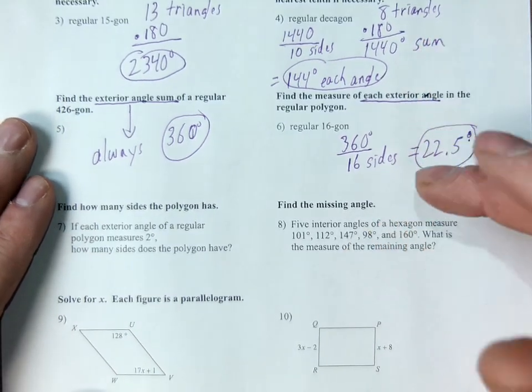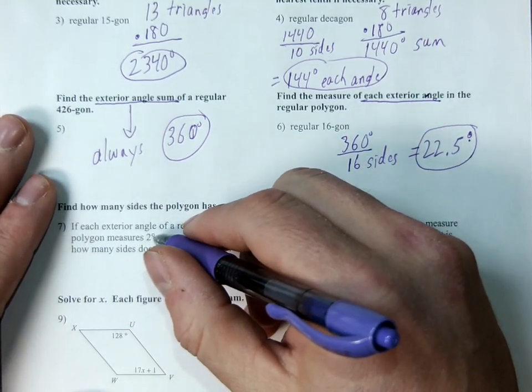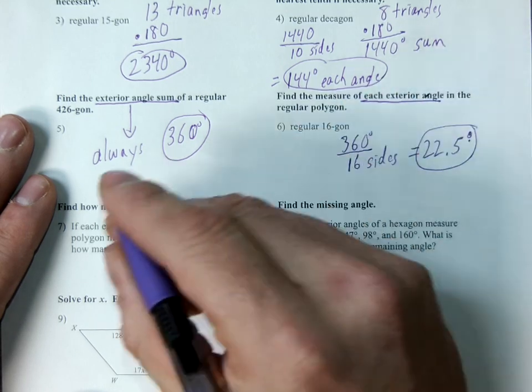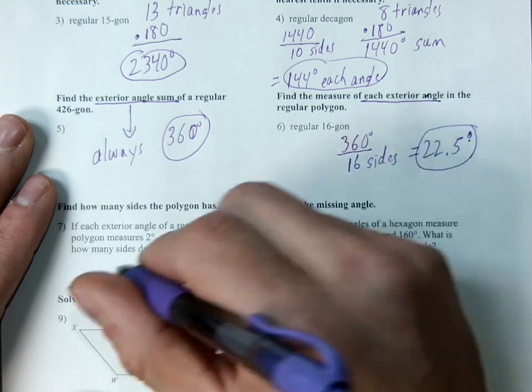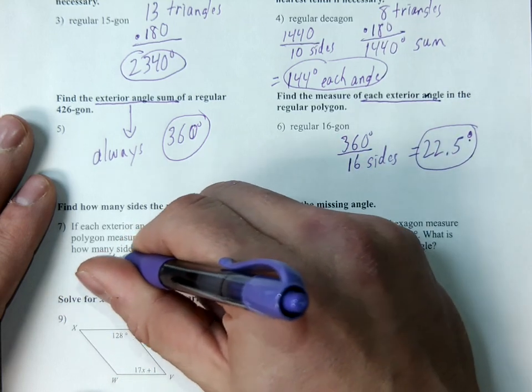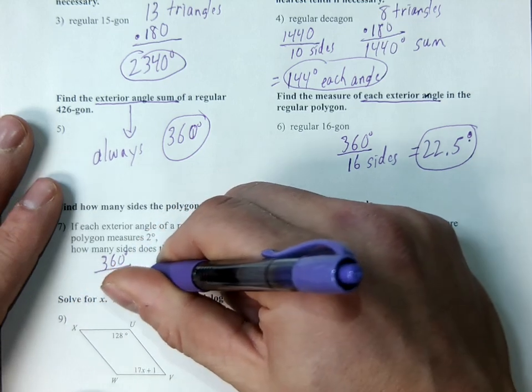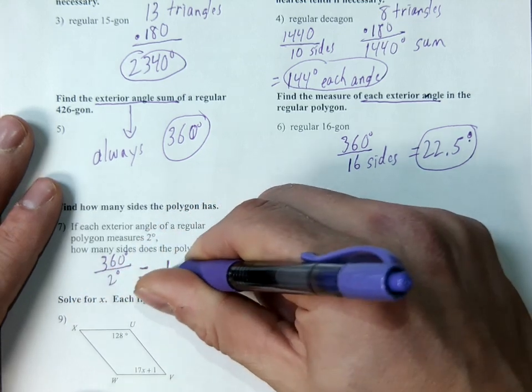Alright, how many sides does the polygon have? If each exterior angle is 2 degrees, how many sides does it have? This is just backwards from number 6. So instead of taking 360 divided by sides, we take 360 divided by 2 degrees, and we get the number of sides.